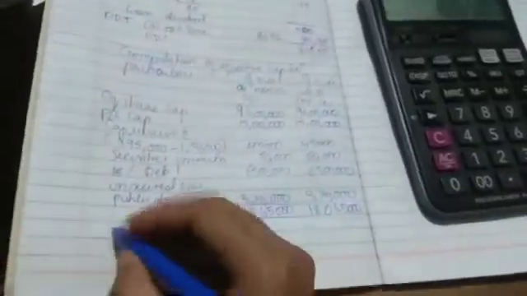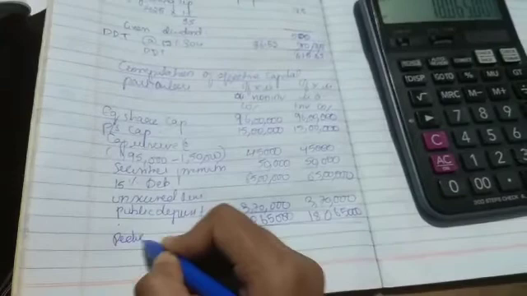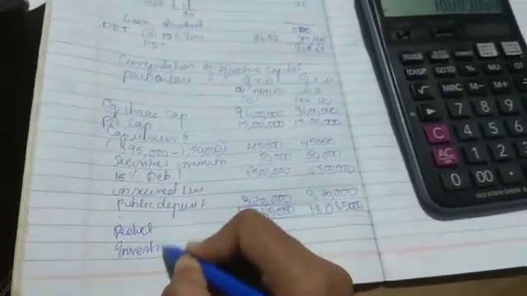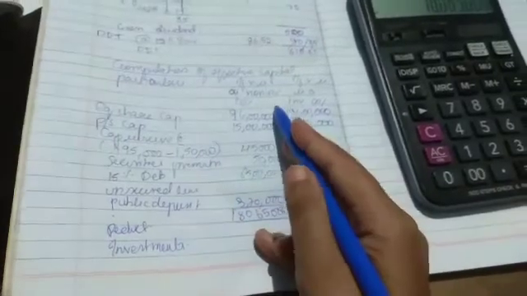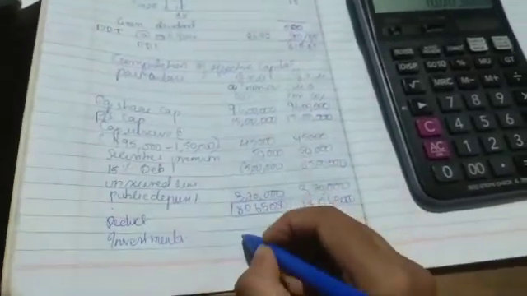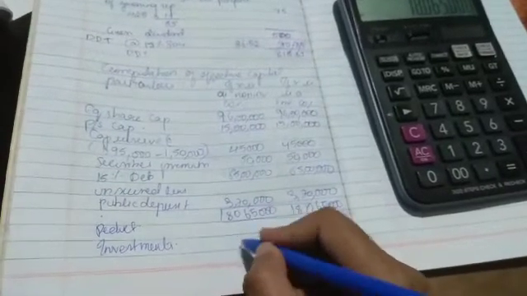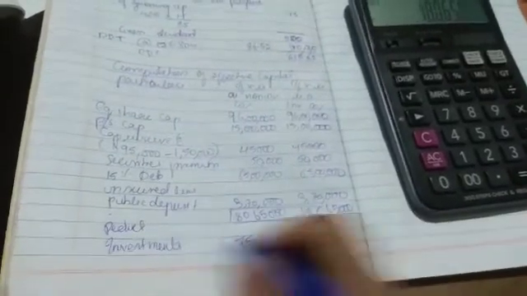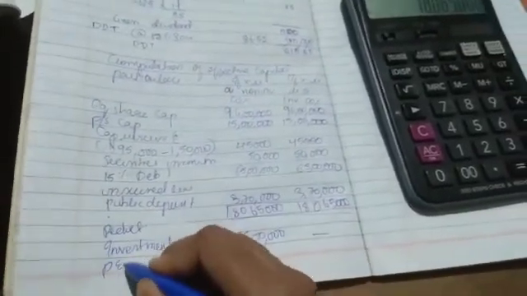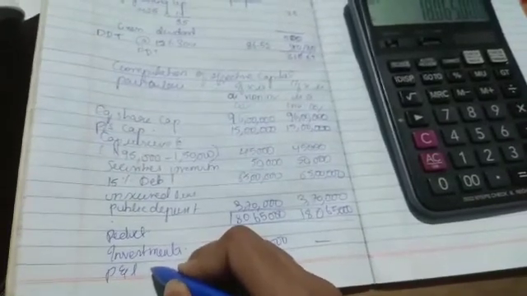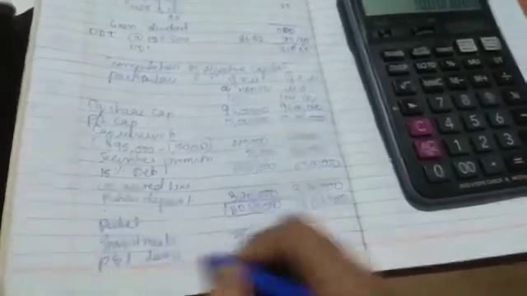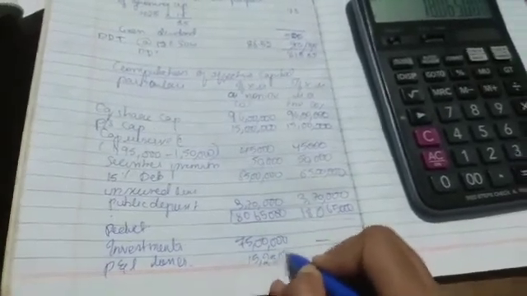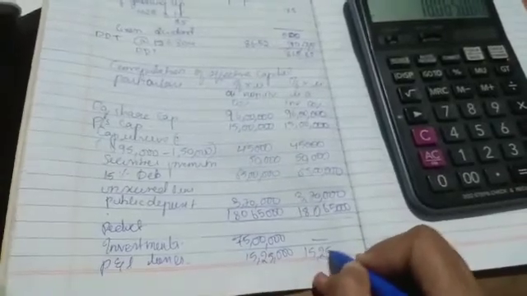Now we will deduct. Deduct investments. So this is a non-investment company, so we will deduct here. Investments is 75 lakhs. We will not deduct here. And the next is accumulated losses, that is P&L account losses. So loss here is 15 lakhs 25,000. It applies to both the companies.